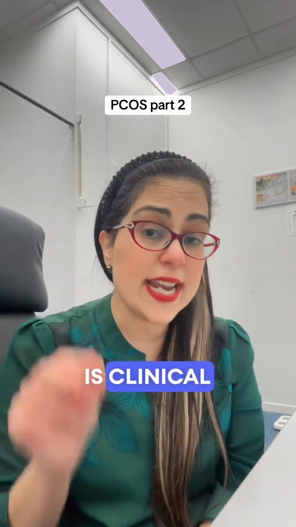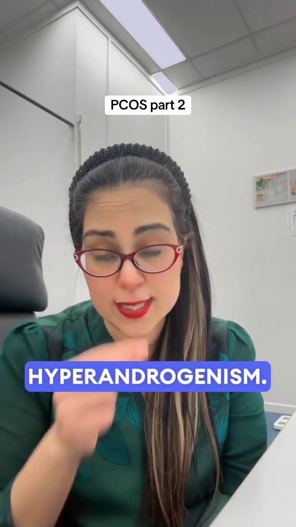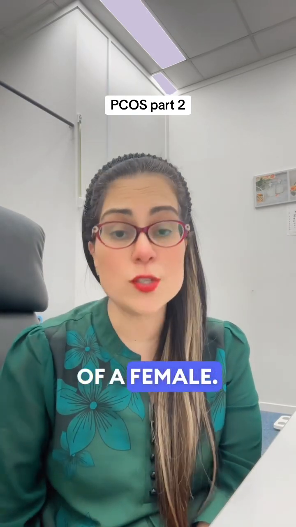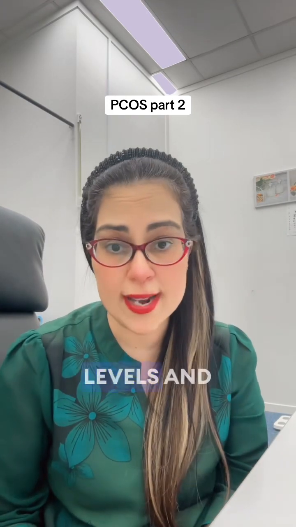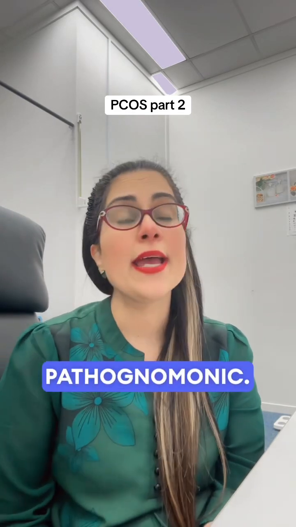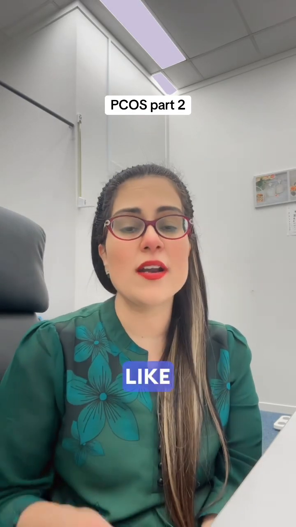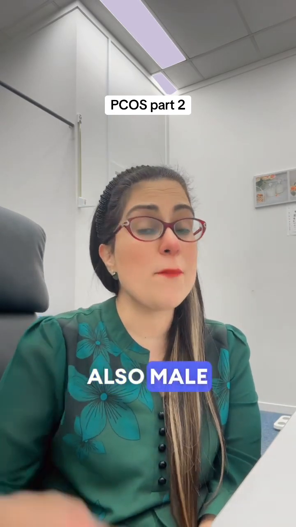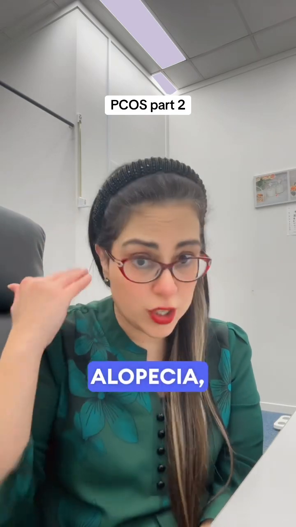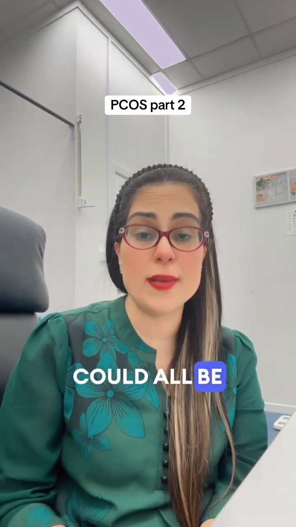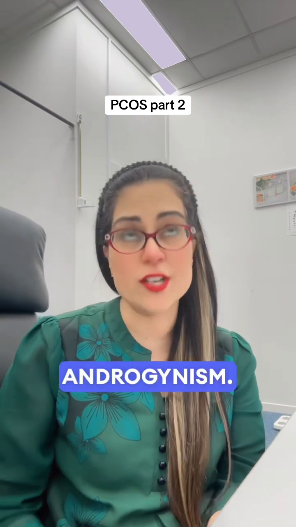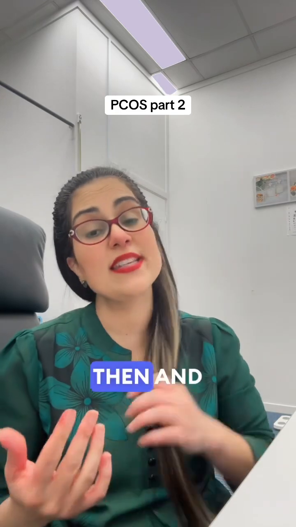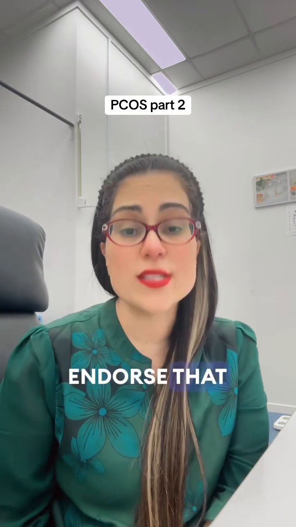Number 2 is clinical or biochemical hyperandrogenism. Hyperandrogenism means increased male hormone in the body of a female. Biochemical means we'll do free testosterone levels, and if they are high, that is pathognomonic. Otherwise, clinical features are like hirsutism, hair on the face, acne could be there, and also male pattern balding or alopecia, like losing your hair. That could all be the features of clinical hyperandrogenism. If they are clinically present or biochemically present, or if they are both present, then that is another thing to endorse that this is PCOS.